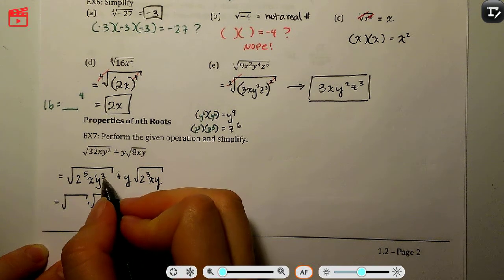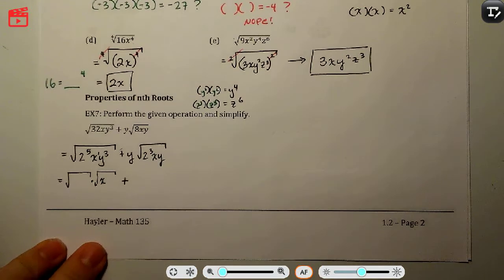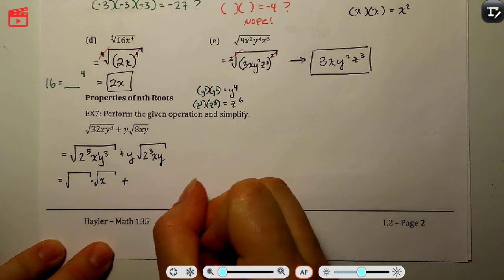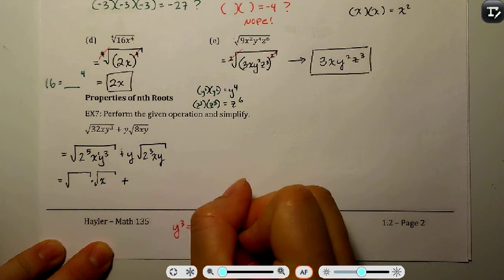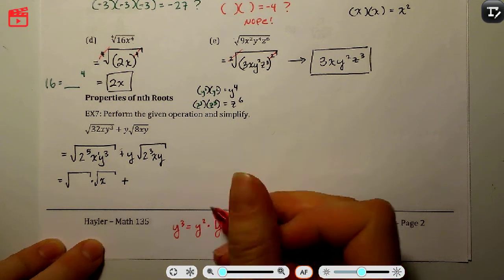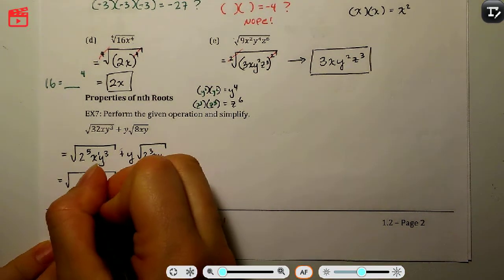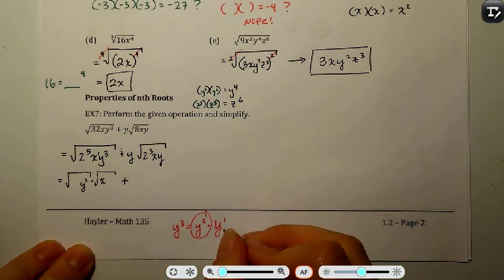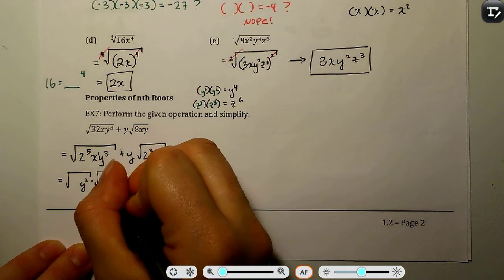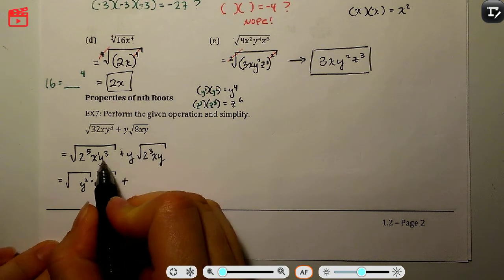How about the y to the third power? Well, I need to have something squared. So I can rewrite y to the third power as y squared times y to the 1 power. So the y squared will get to go in the perfect squared side, and the leftover y will join the x on the imperfect side. Okay, so we've managed to split up the x and the y. Let's take a look at the 2.